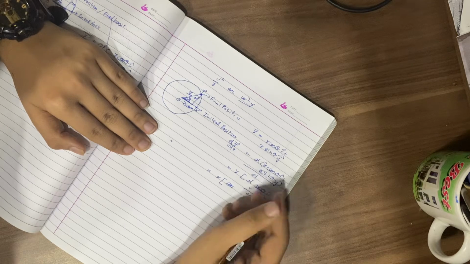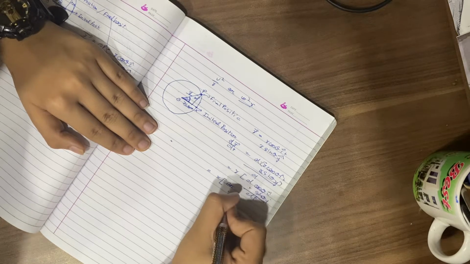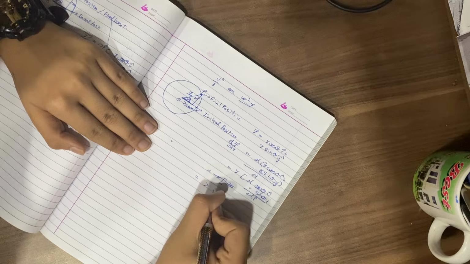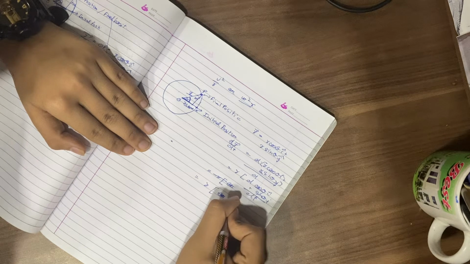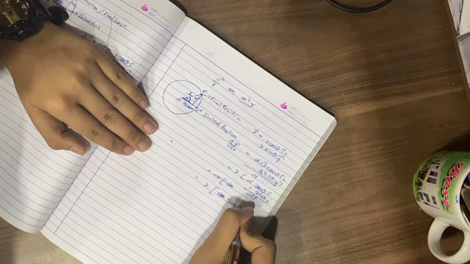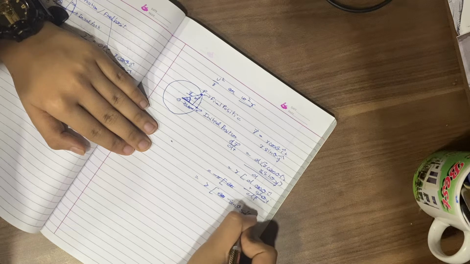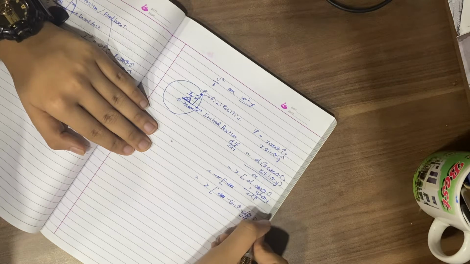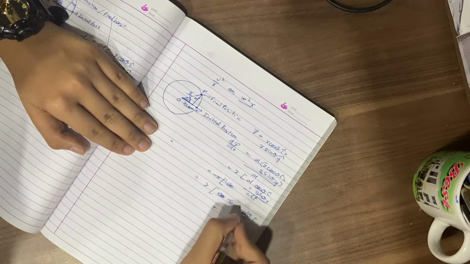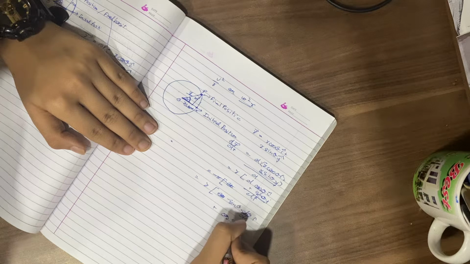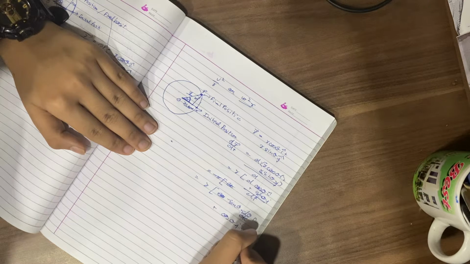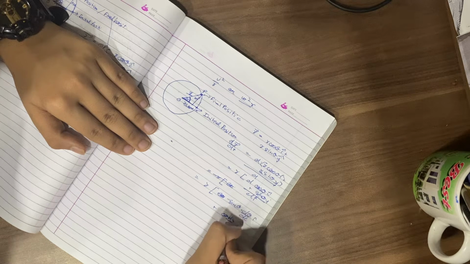So we'll use the substitution method. Then it will come out to be r of cos theta, cos becomes sin, right, minus sin theta into d theta by dt i cap, plus sin becomes cos, that is positive, cos theta j cap, d theta by dt.